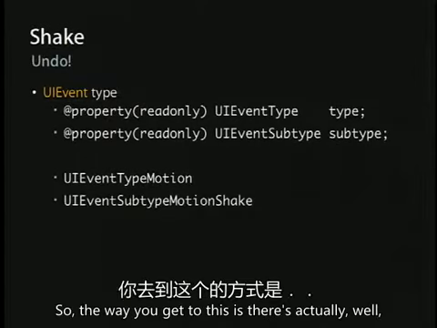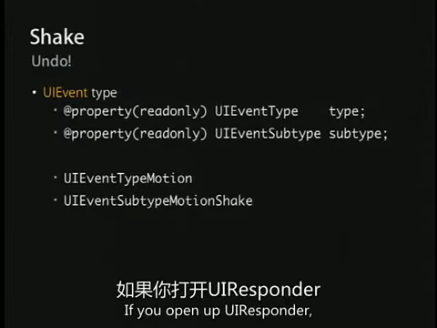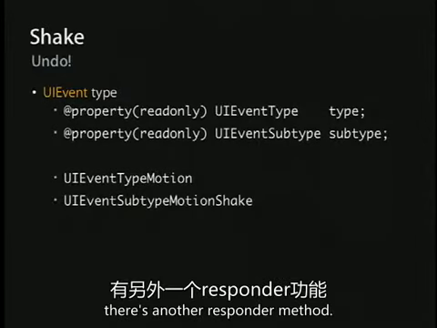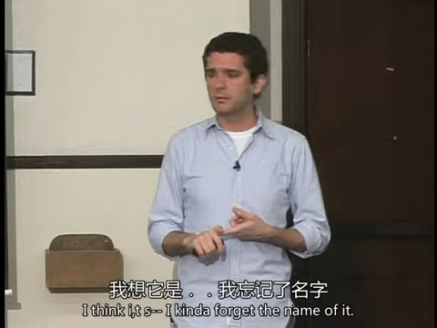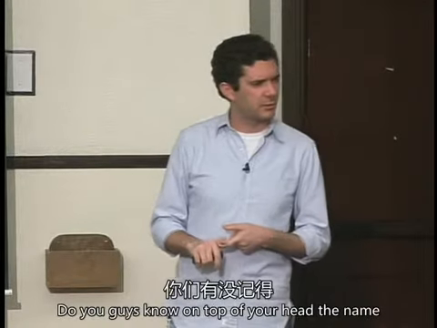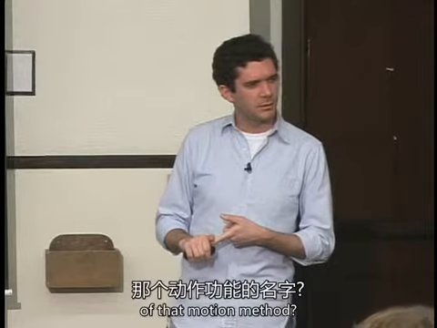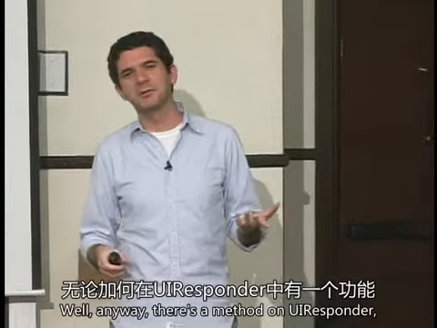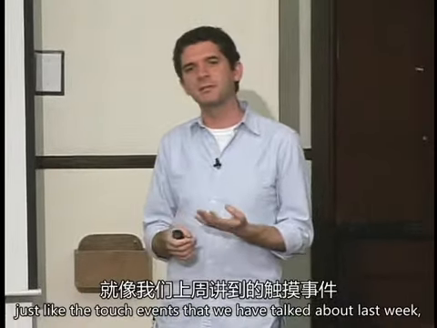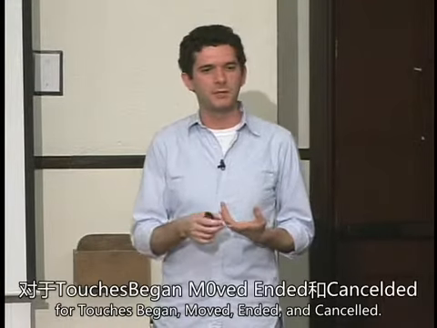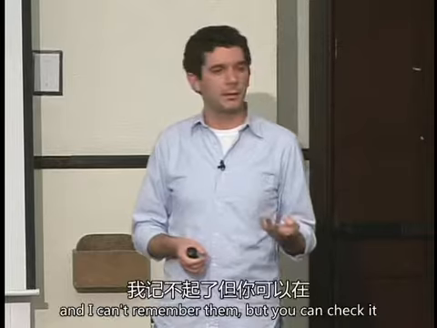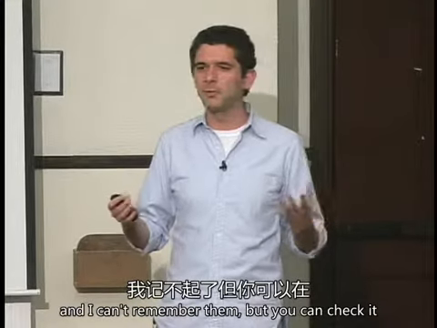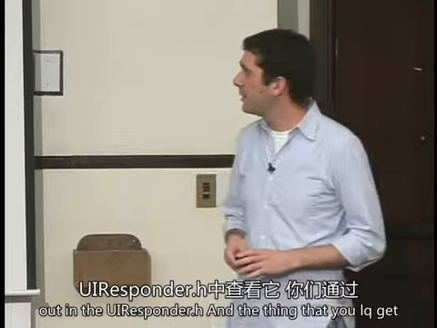So the way you get to this is, I don't have the method on here. If you open up UIResponder, there's another responder method. I forget the name of it. Do you guys know off the top of your head the name of the motion event method? Well, anyway, there's a method on UIResponder, just like the touch events that we talked about last week: touches began, moved, ended, and canceled. There are also events for motion, and I can't remember them, but you can check it out in UIResponder.h.